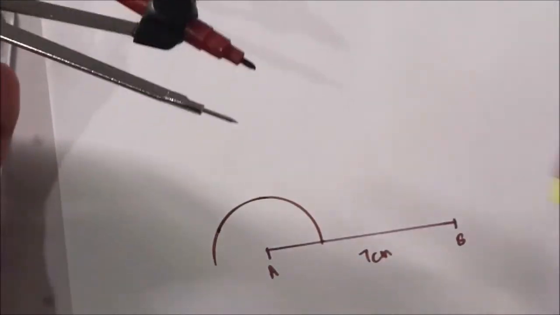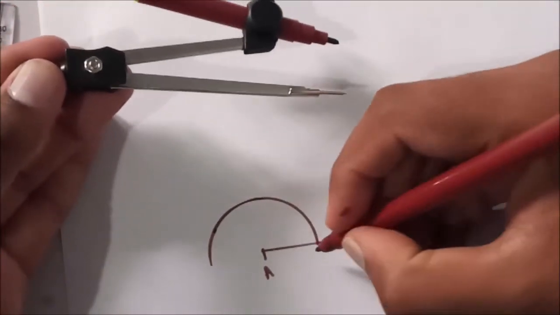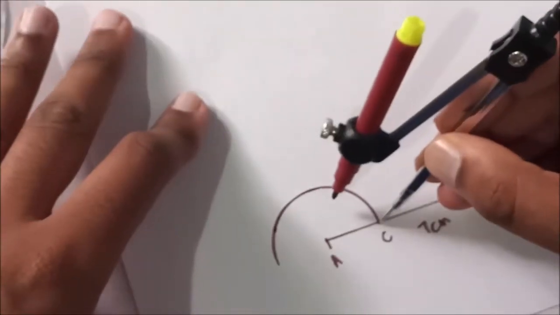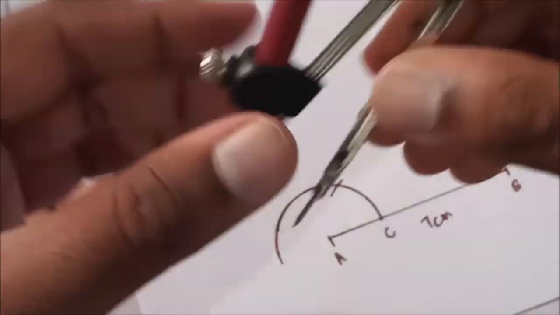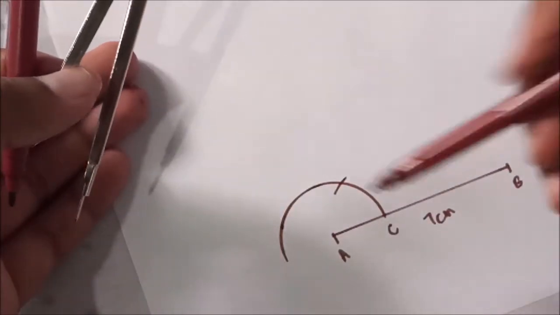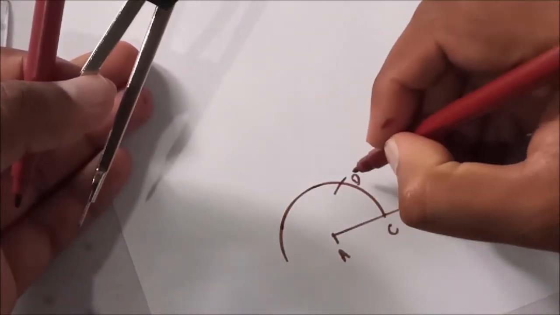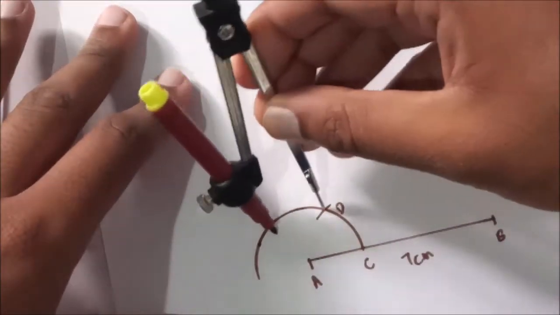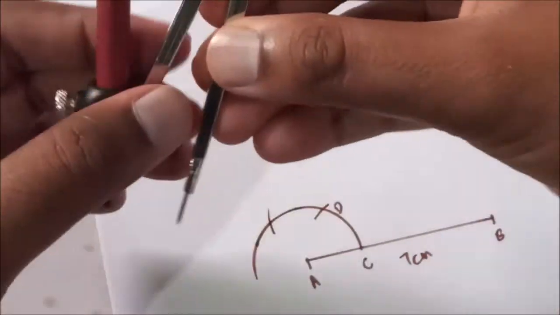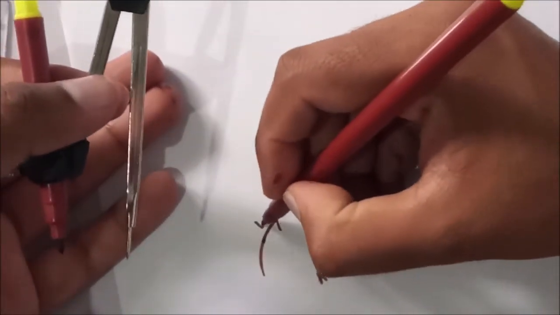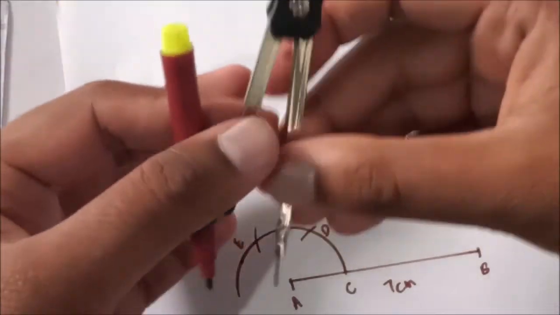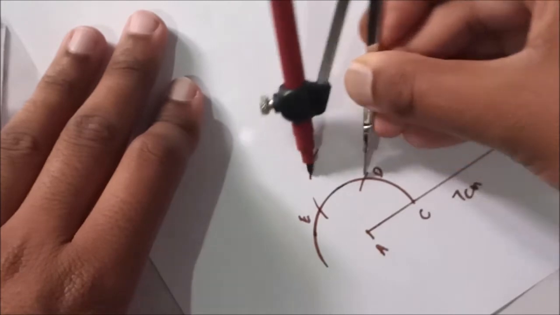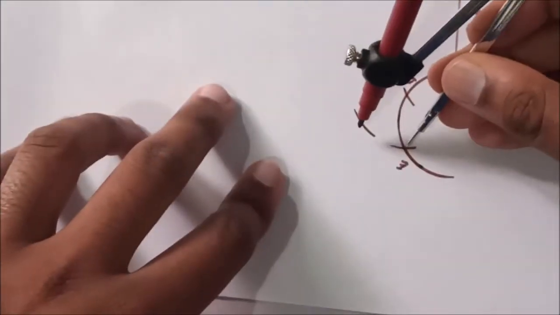Now mark this point as C. Again from C, draw an arc to intersect, and this point D. We're going to construct now 90 degrees like the previous one. Over here E. The same type of 90 degrees. Over here one arc.